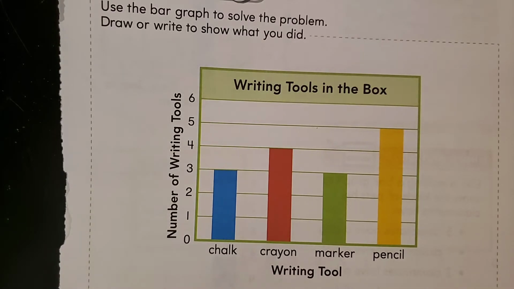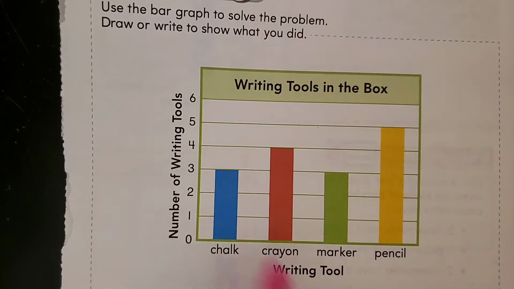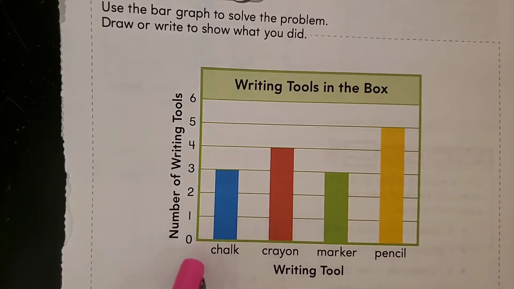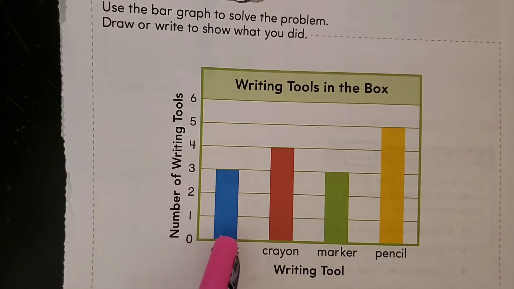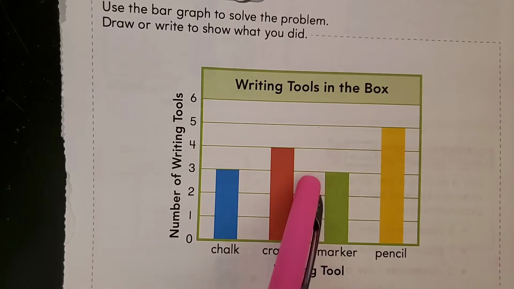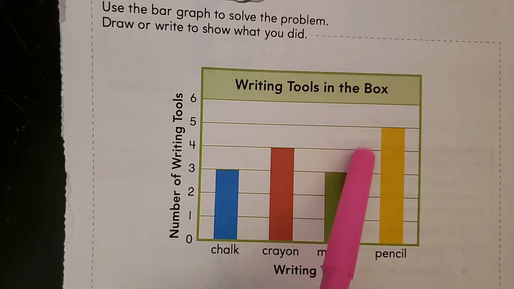Barry made this bar graph, and how many writing tools did he use? So here's his bar graph. How many writing tools did he include in the box? Some of you might go, oh, Miss Hill, 5. 1, 2, 3, 4, 5. I'm sorry, 4. 1, 2, 3, 4. Not 4, because there's chalk, crayon, marker, and pencil. However, there are 3 pieces of chalk, 4 pieces of crayon, 3 markers, and 5 pencils.